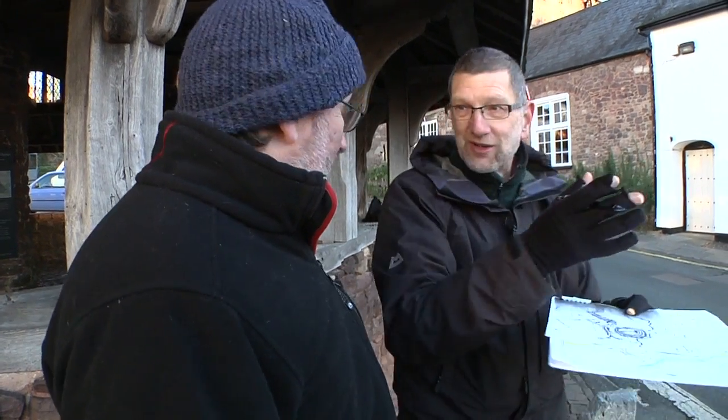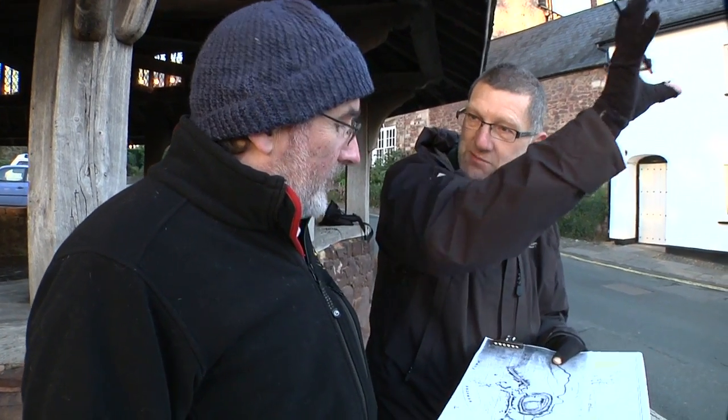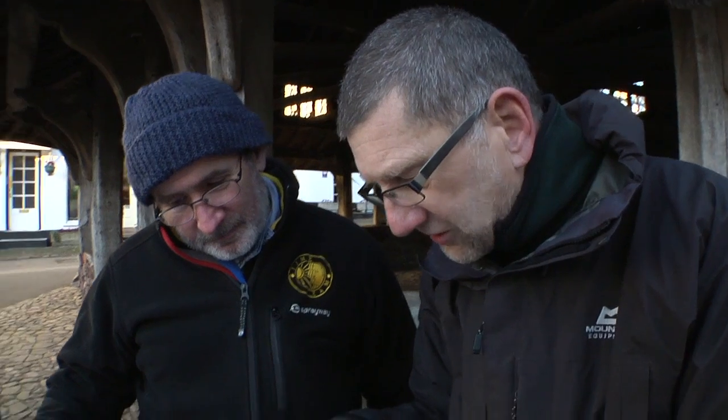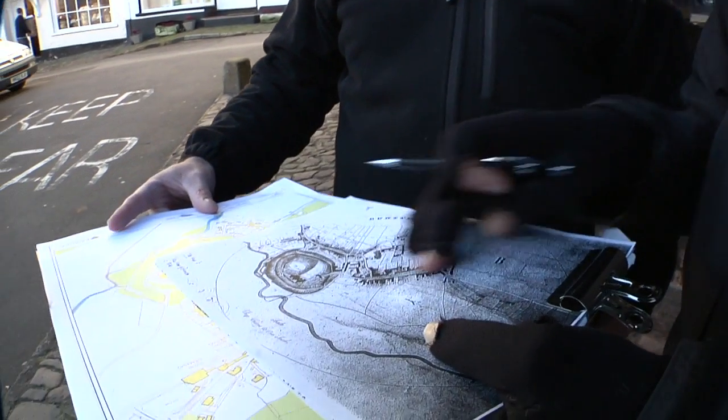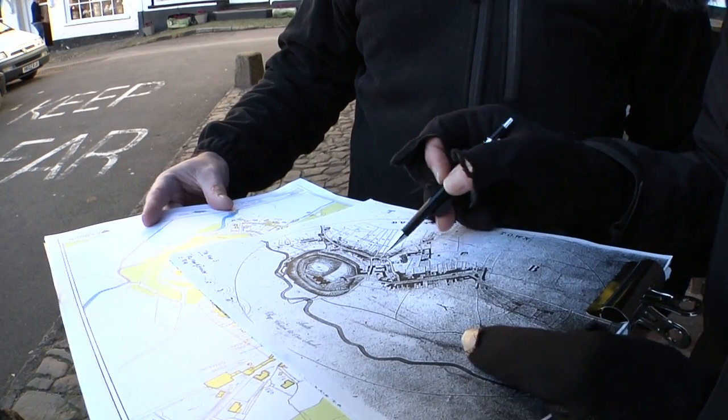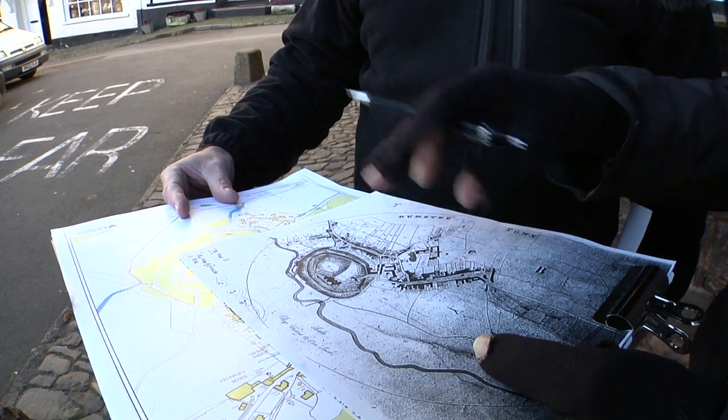If you come around this corner, straight away you can feel yourself being drawn and dominated by that castle. So this is quite clear. Nice long high street, classic piece of Norman planning. But actually this is very different. It's very organic and twisty.